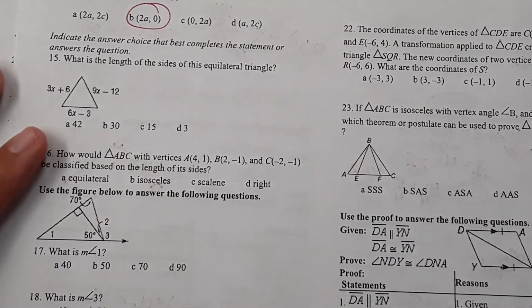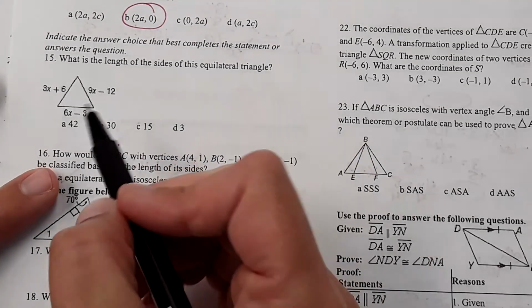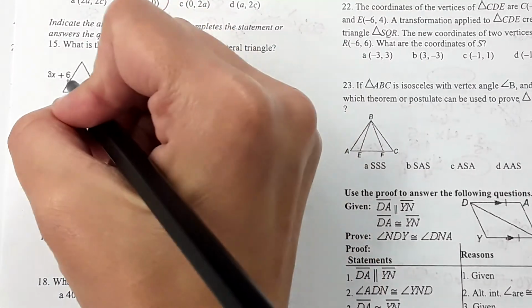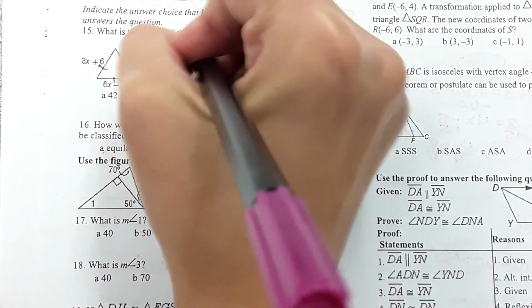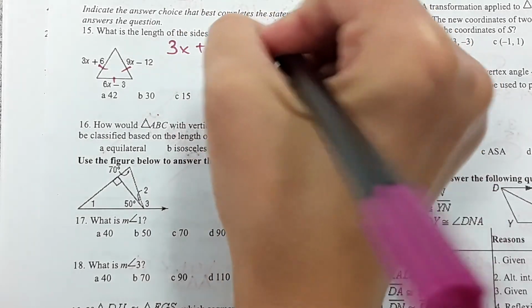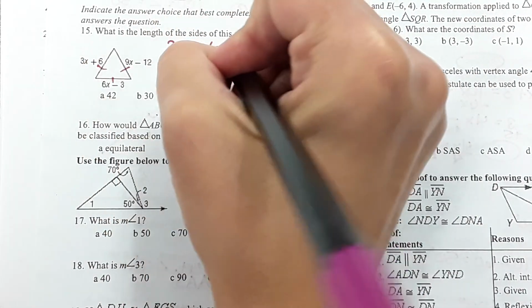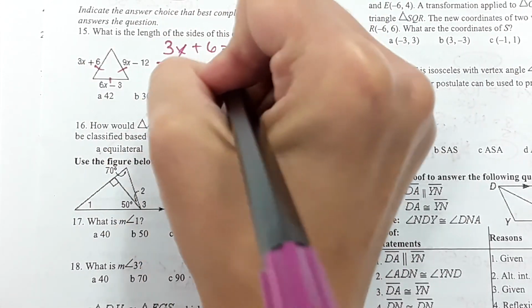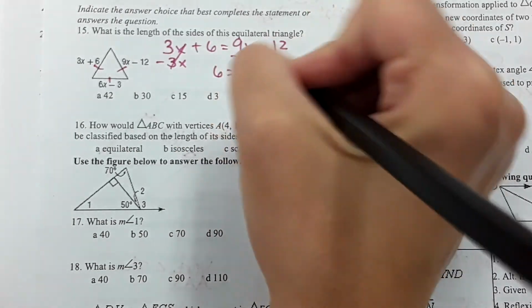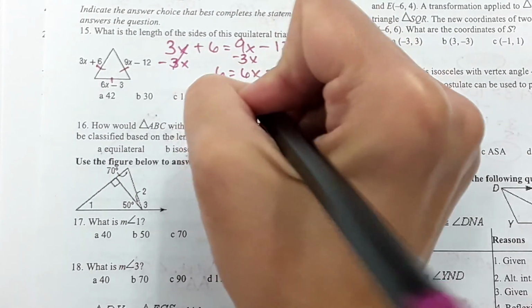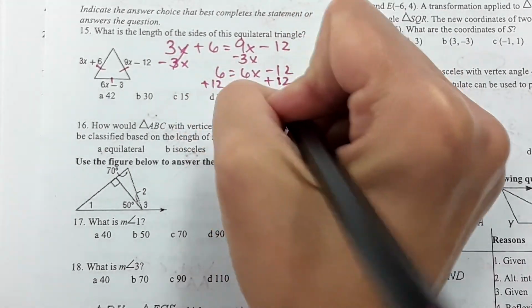15. What is the length of the sides of this equilateral triangle? It's equilateral. All of them are equal. So to find x, first of all, we need to set two expressions equal to solve for x. And that's what I'm doing here. I already got it. It's 3.